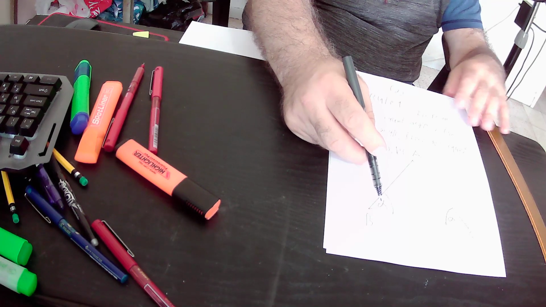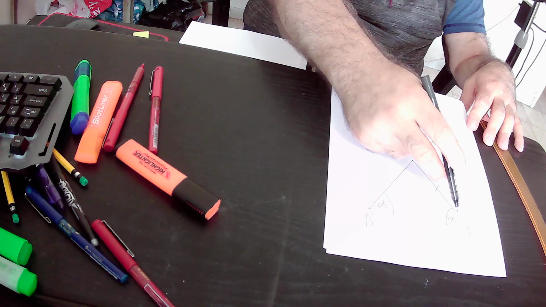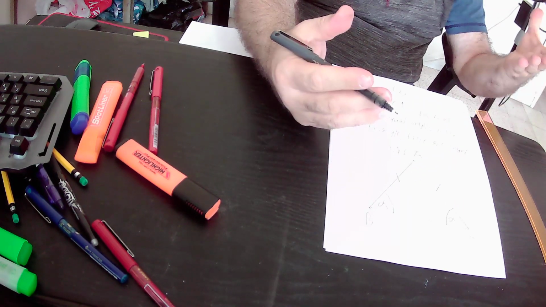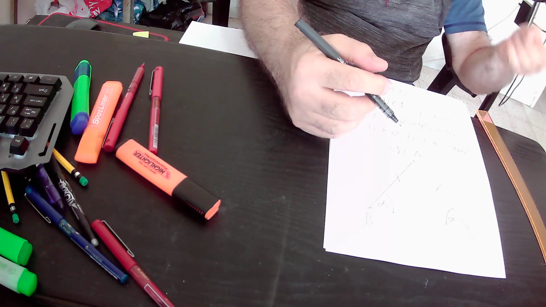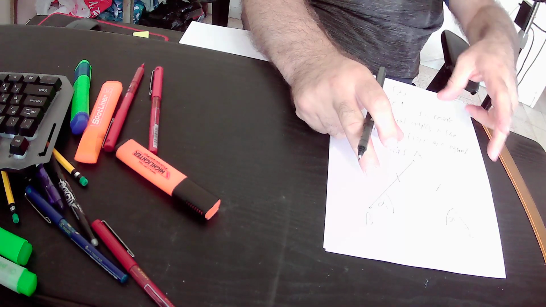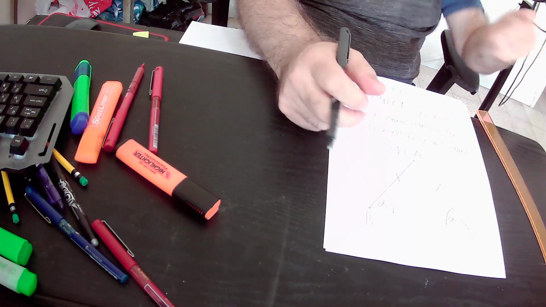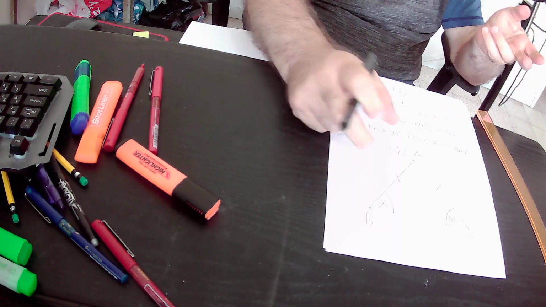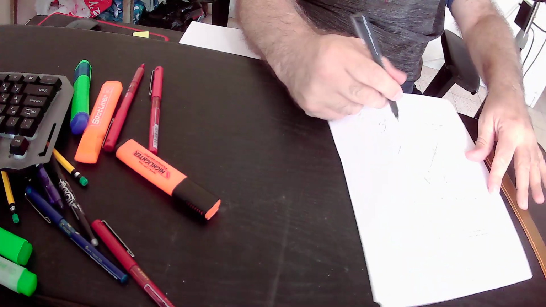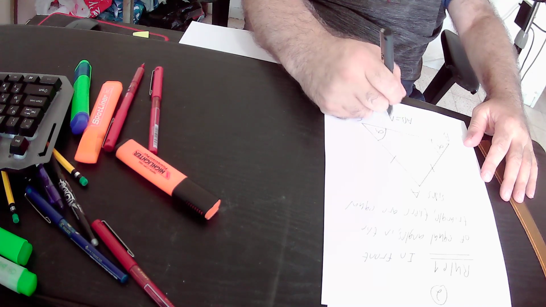In front of this angle alpha we have side AC, and in front of the other angle alpha we have side AB. So the sides in front of those equal angles, AB and AC, are also equal. That is to say AB equals AC.